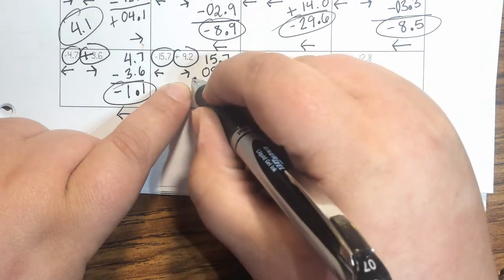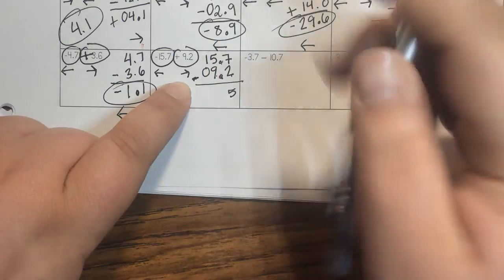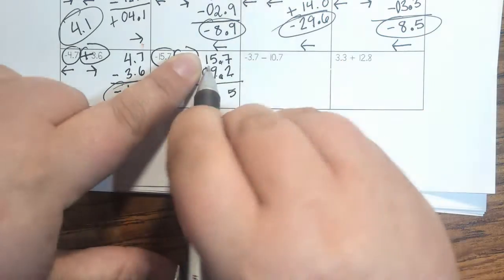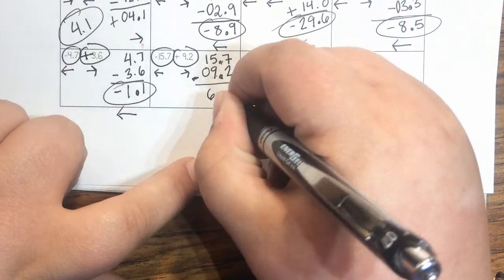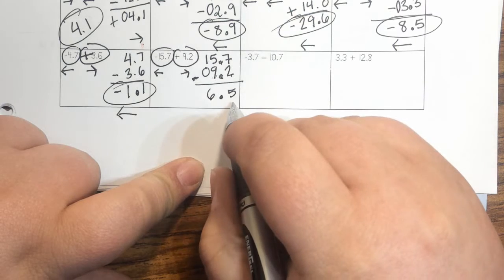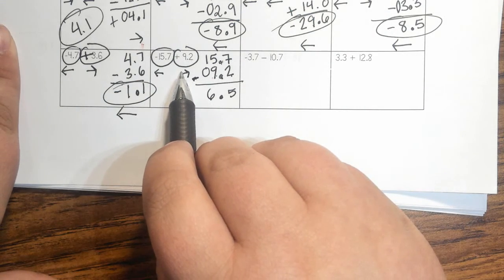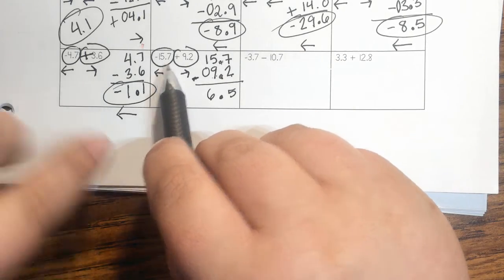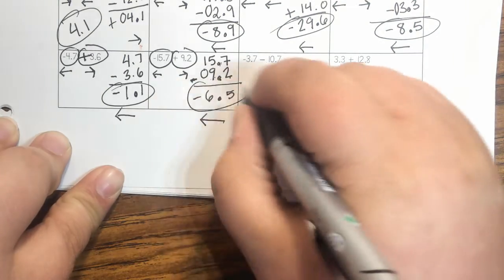5 minus 9 is not possible. We'd be taking more than we have. So I'm going to look at borrowing 1. The next spot over already is a 1, so I can think of what is 15 minus 9, or 6. Okay, so now I've got 6.5. We were going 15.7 to the left and 9.2 to the right. There was more going to the left. So our final direction is to the left of 0, or negative 6.5.